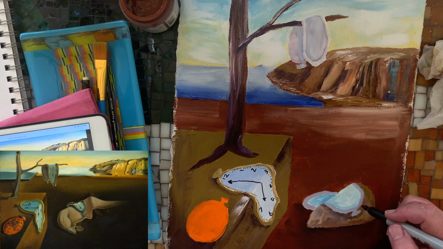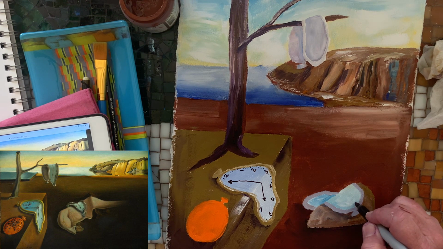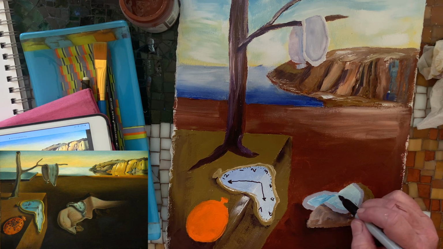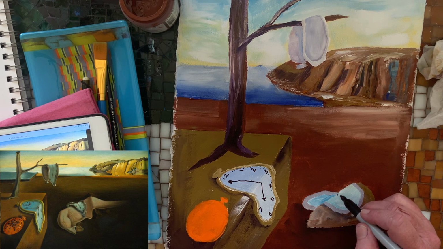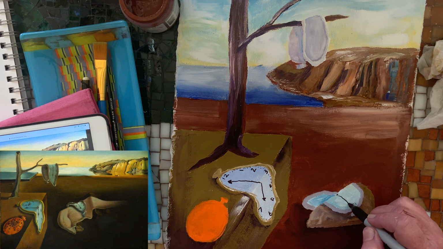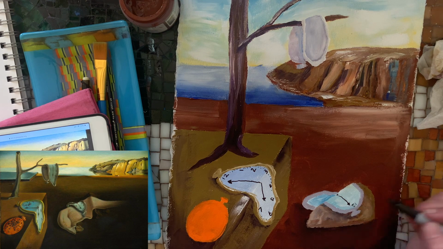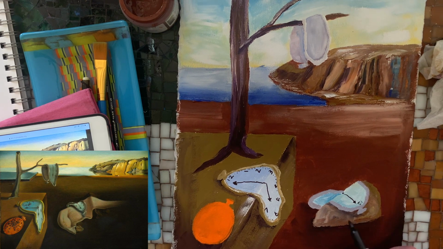Now this is 12 o'clock up here. And all you could see is that hand pointing up. And you just see little bits and pieces of the number.